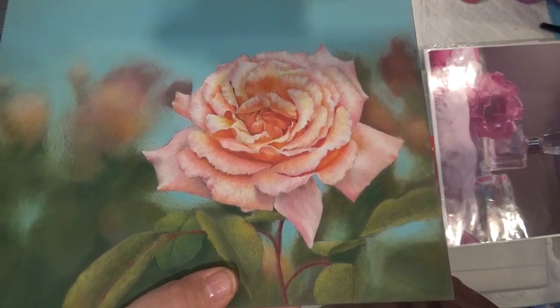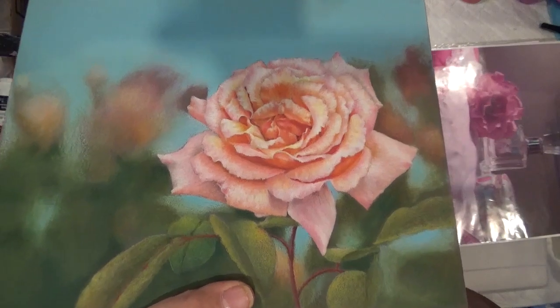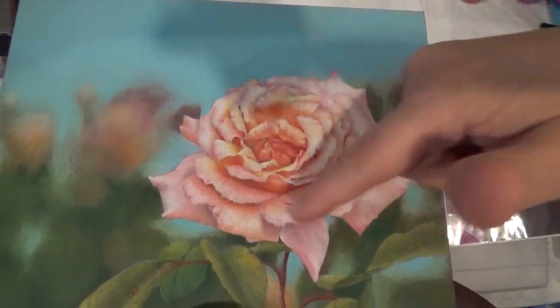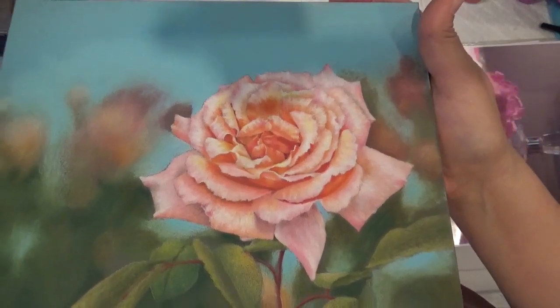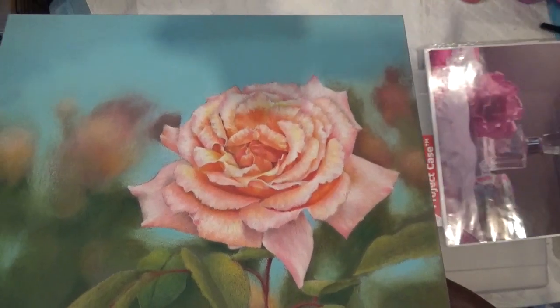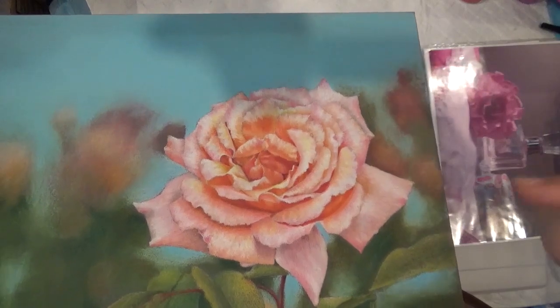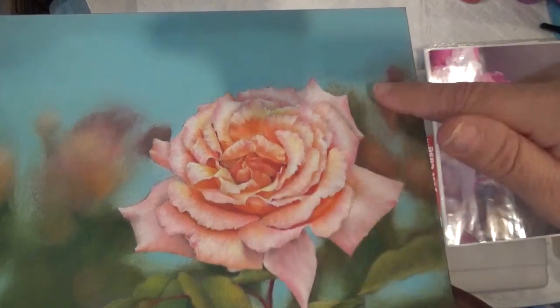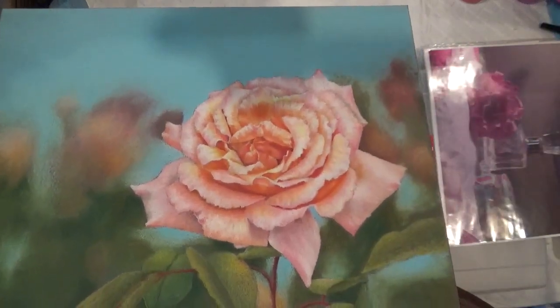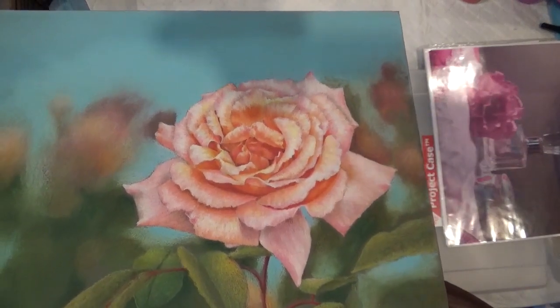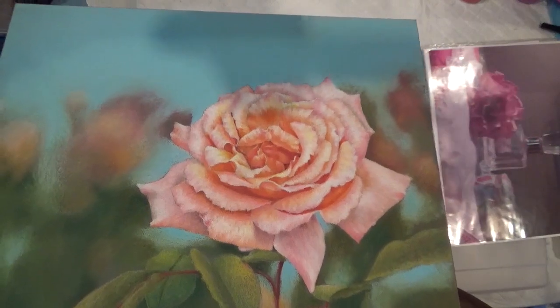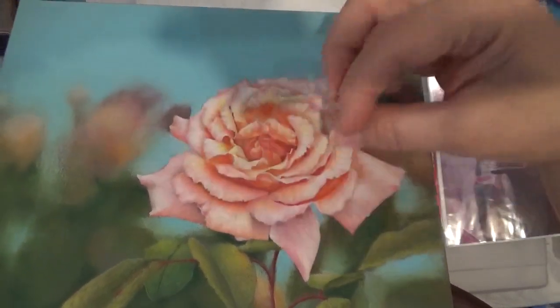See, they're more pinky and duller, and the ones in the center area have more orange and yellow, and they're warmer. So warmer and brighter, and these are duller because they have some pink added. So that's how you create form. The outer petals have to go back, and these are the center of attention.